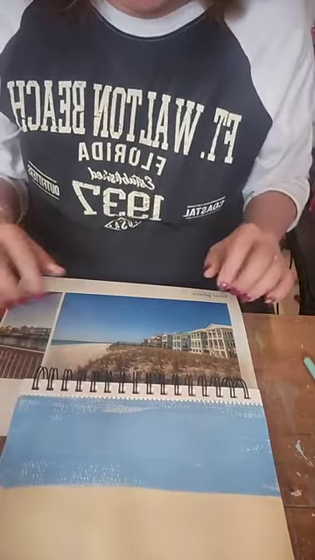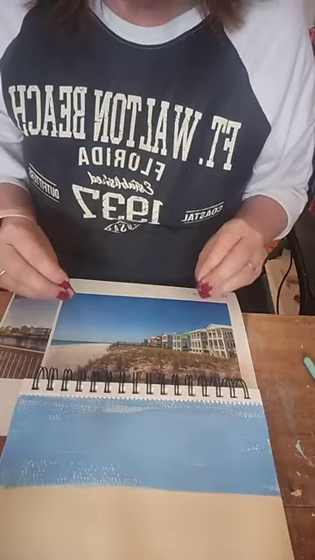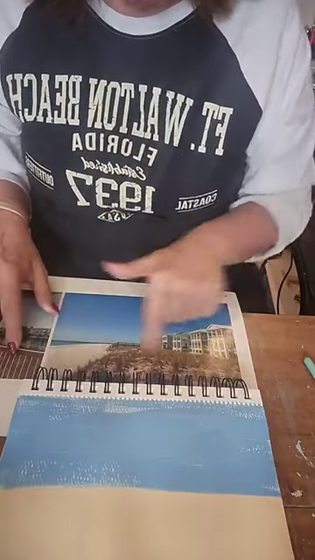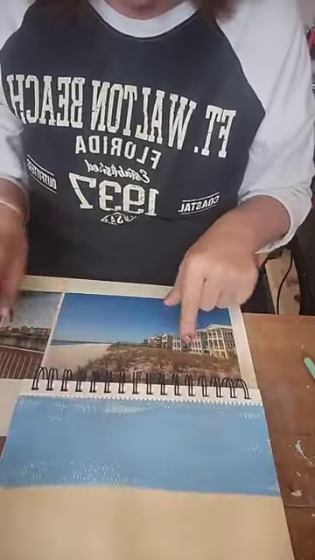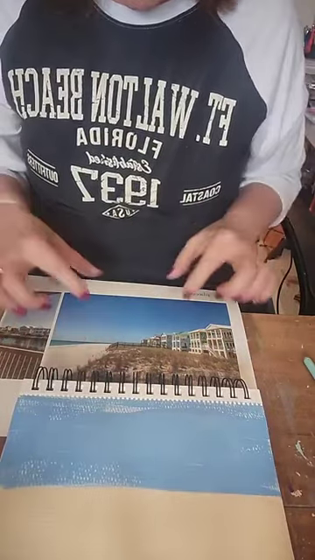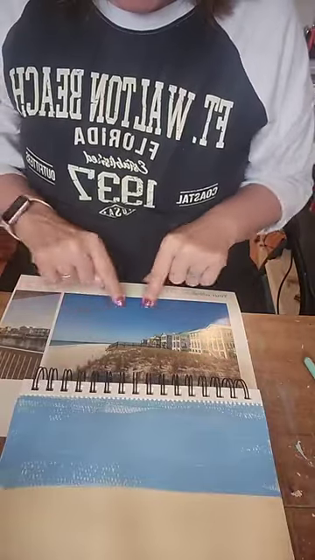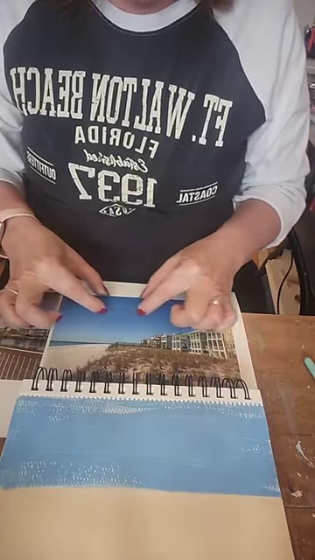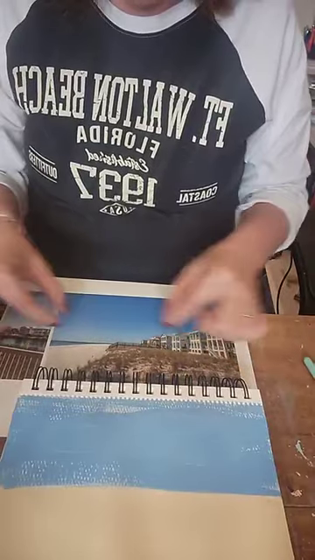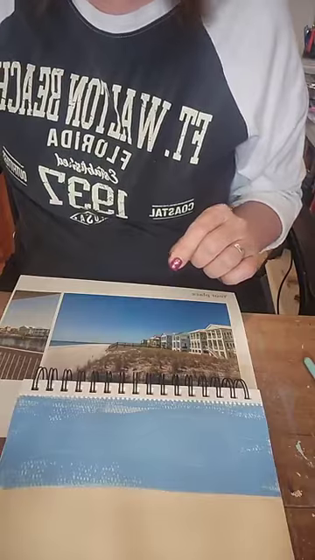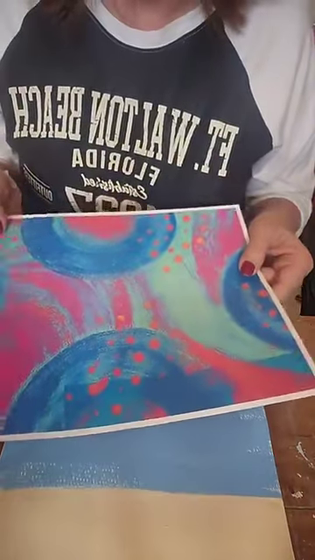And then what I'm going to do, I'm going to find some papers to have for these buildings, for the grass up in here, and then this little piece of water. Really, this area up in here, I would say, is 3 different blues. There's this kind of darker blue, there's a medium blue, and a lighter blue. So I have a whole box of just papers.